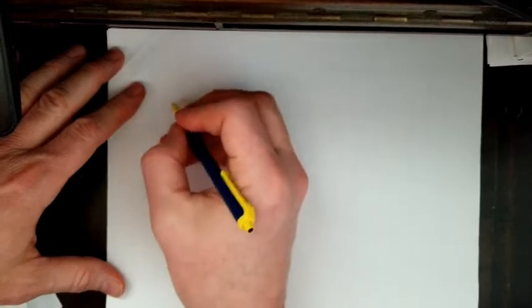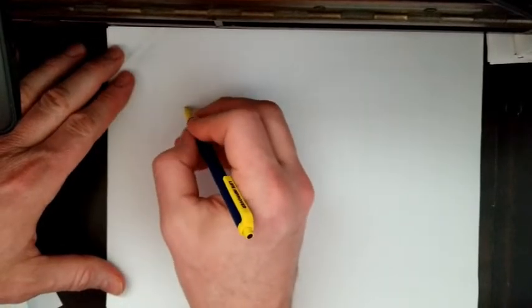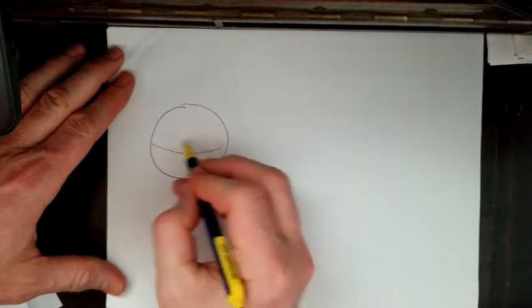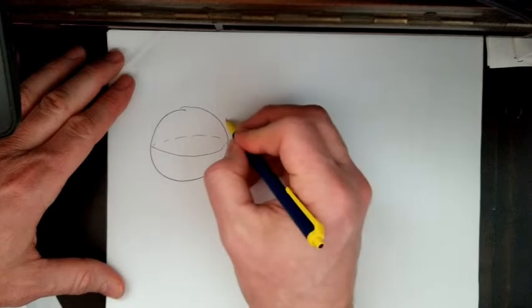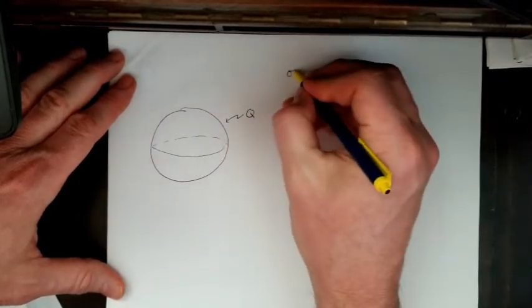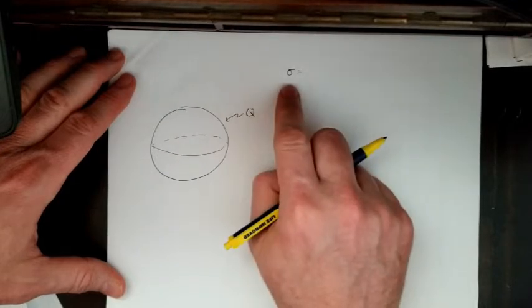Suppose we have a thin-shelled sphere of charge. The total charge here is Q. It is a uniform distribution, so my surface charge density, I'm using sigma here.